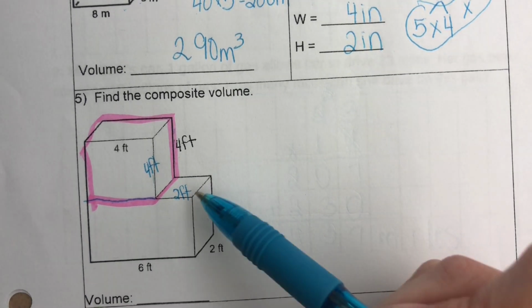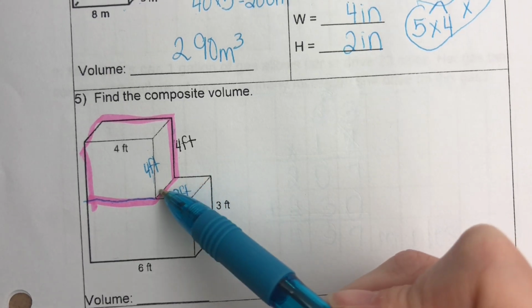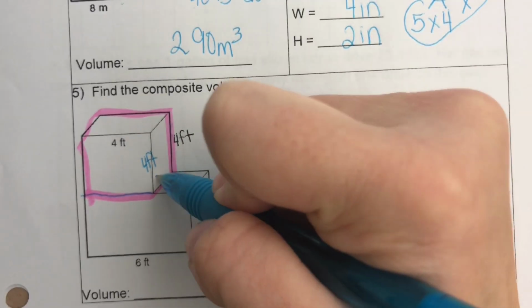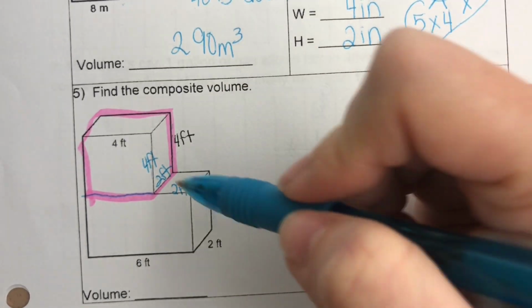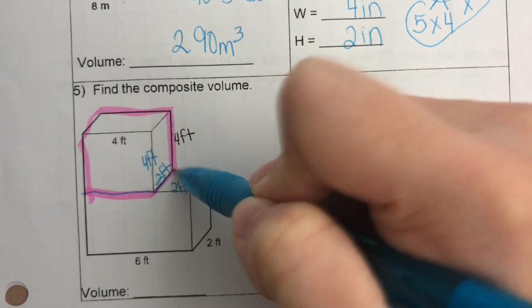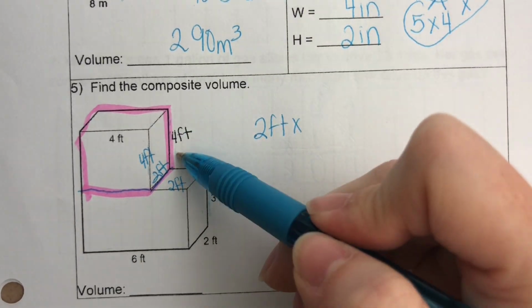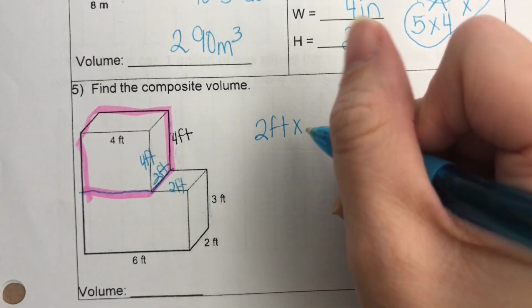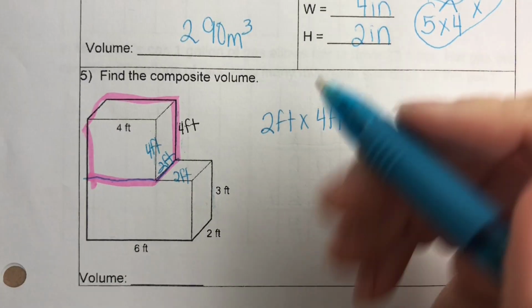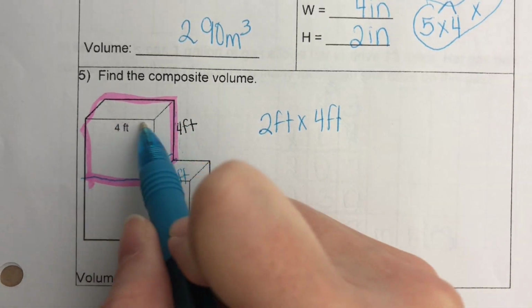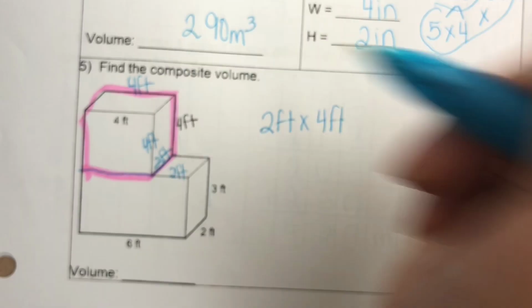Because this is 2, this would also be 2, which would also make this part 2 as well. So here I have my length is 2 feet, my height is 4 feet, and my width, I know this part is 4 feet, so I know this part right here would be 4 feet.